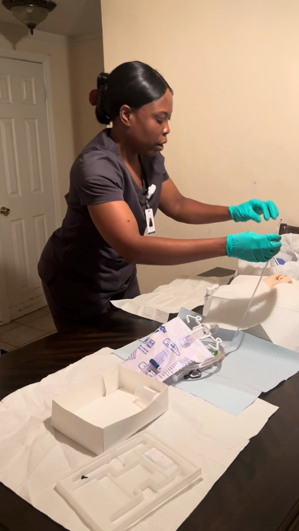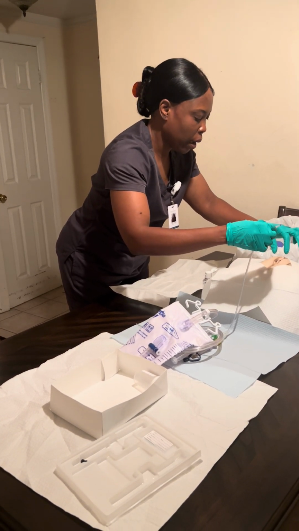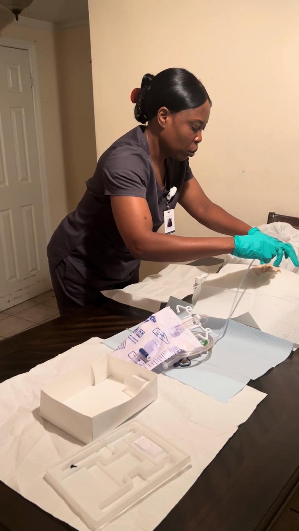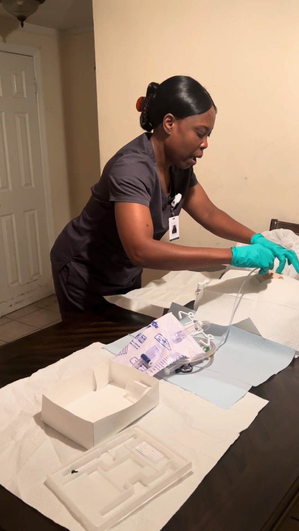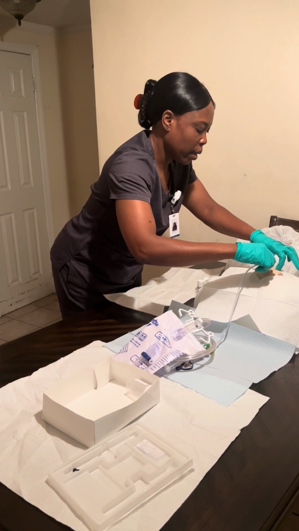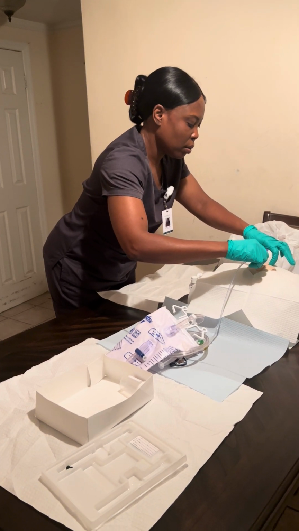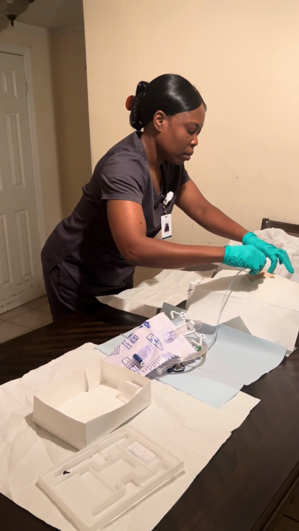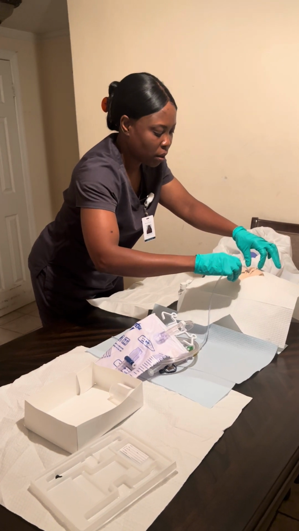Mrs. Smith, I'm gonna touch on you now. You're gonna feel my hand touching you. It's a little bit cold, okay? I'm gonna insert the catheter like 2 to 3 inches. I'm gonna advance. Can you take a deep breath for me, please? I'm gonna advance to 2 inches. Okay? Please let me know if you feel any discomfort, Mrs. Smith.